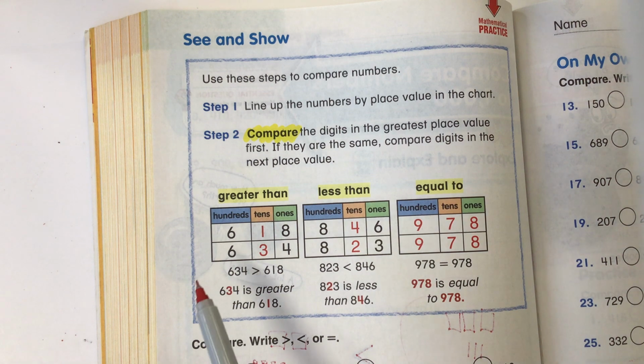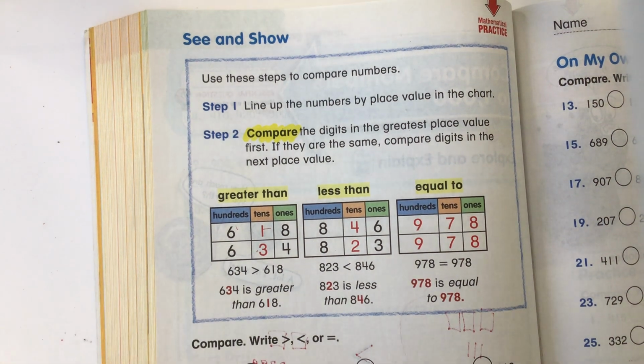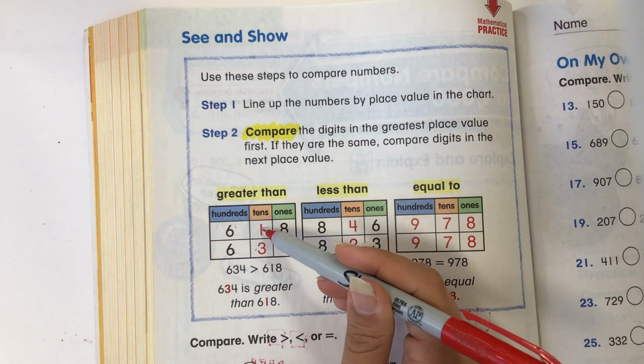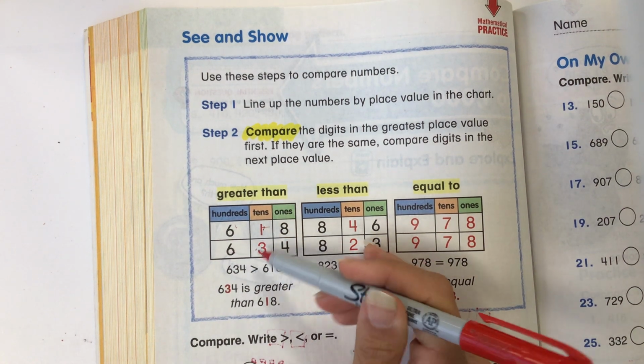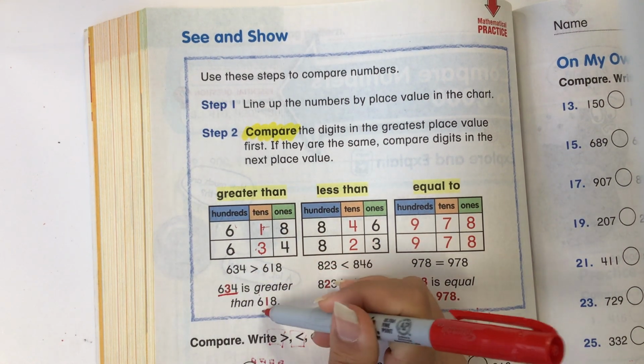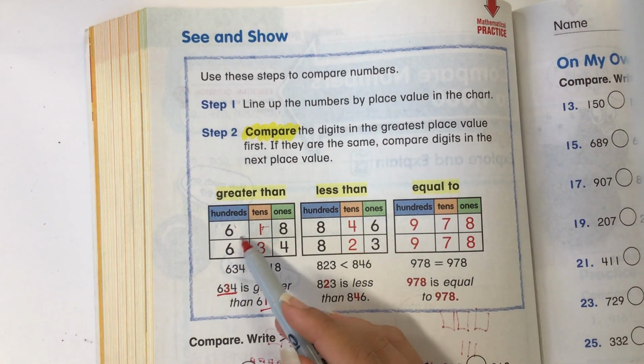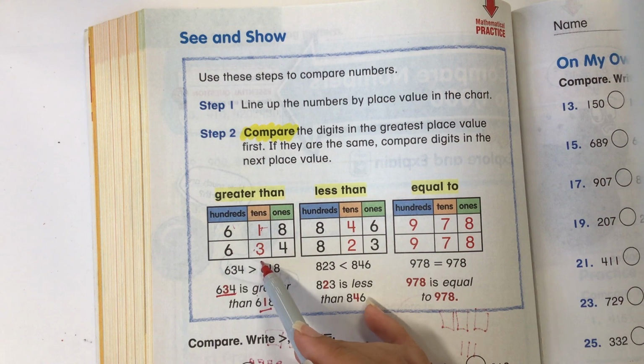So let's see here. 618 and 634. 634 is greater than. We look at the hundreds, these are the same. So we look at the tens, and 3 is greater than 1. So 634 is greater than 618 because it has more tens. The hundreds were the same. If they were different, that would have given us our answer. But since the tens are different, this one gives us our answer here.